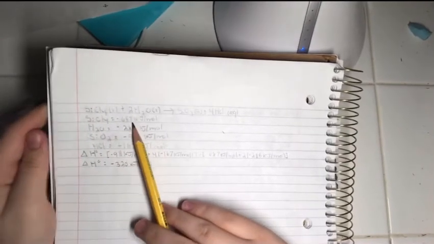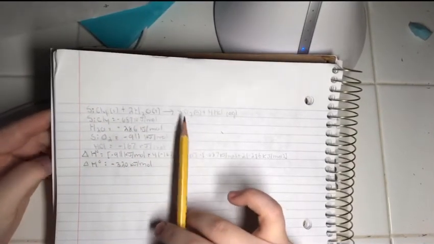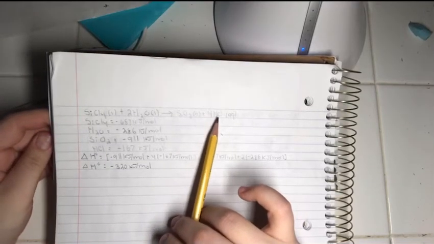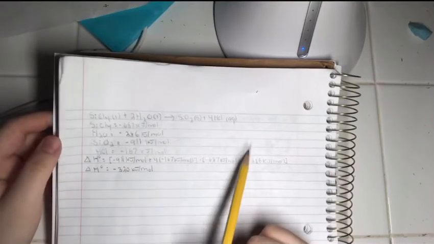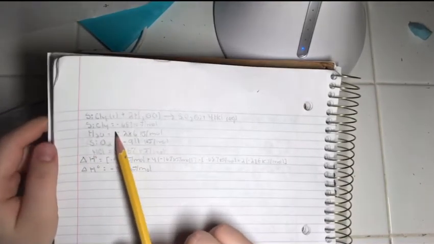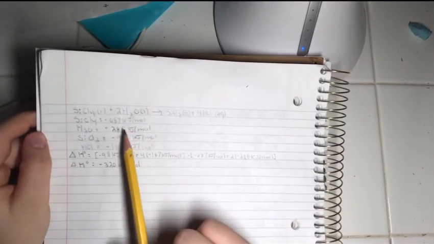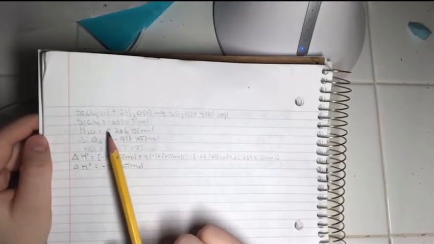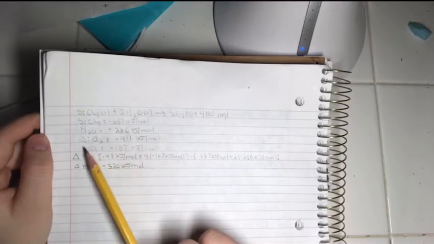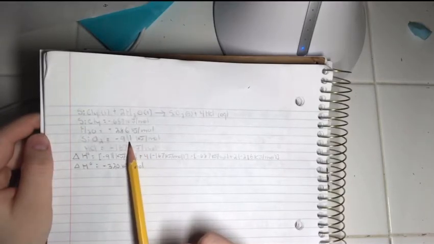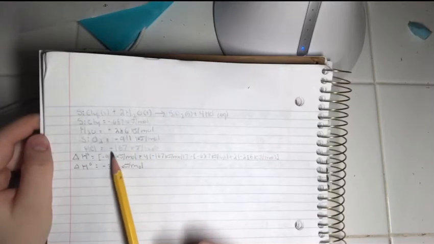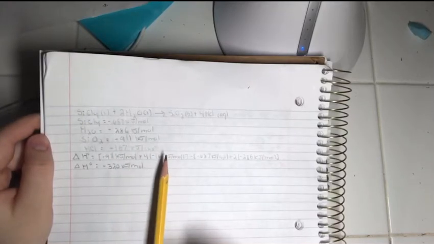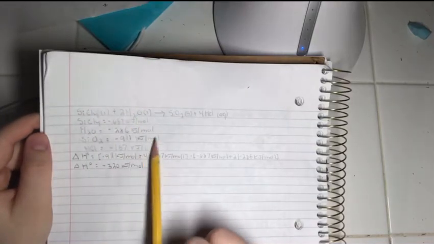SiCl4 as a liquid plus 2H2O as a liquid yields SiO2 as a solid plus 4HCl aqueous. Now we can follow all the steps that we took for the last problem to figure out this problem. After looking at Appendix 4, we should have gotten that SiCl4 equals negative 687 kilojoules per mole, that H2O equals negative 286 kilojoules per mole, that SiO2 equals negative 911 kilojoules per mole, and that HCl equals negative 167 kilojoules per mole. Now we can plug all of these answers into this equation right here that we used for the last problem to find delta H.